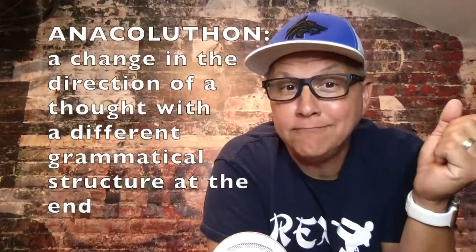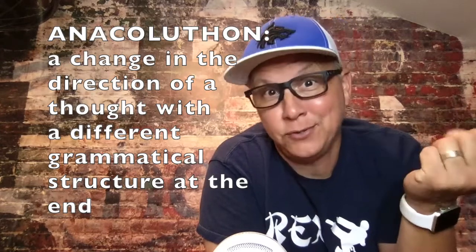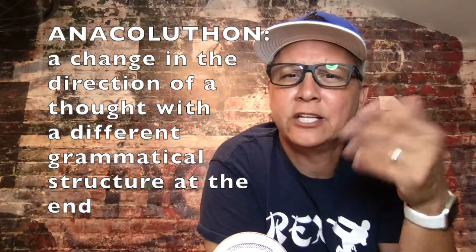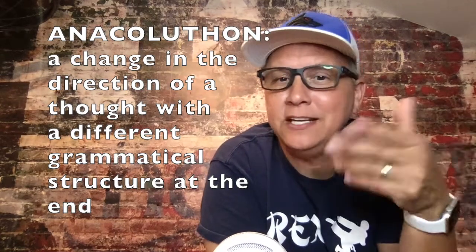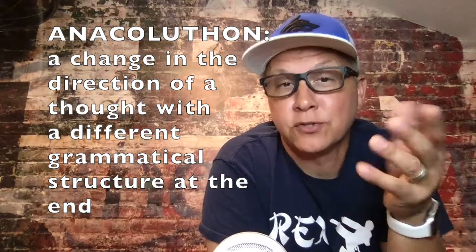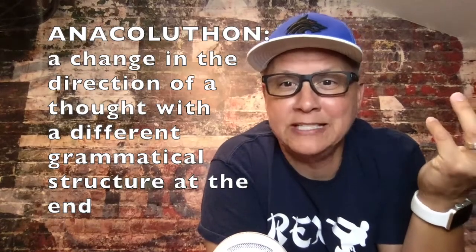Number 48 is anacoluthon. Another one that's hard to say, and it's also a little hard to understand. So it's best to think of anacoluthon as a change in where you might expect a sentence to be going. So the end of the sentence has a different grammatical structure from the beginning. So sometimes you might see it as a break in thought that's maybe expressed with a dash.